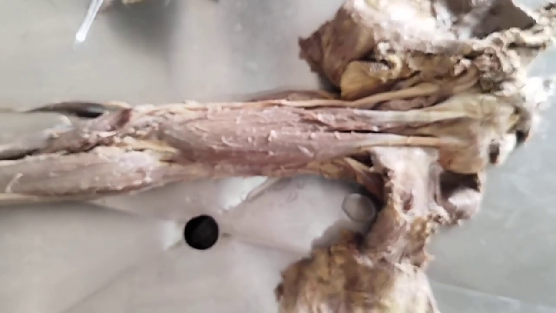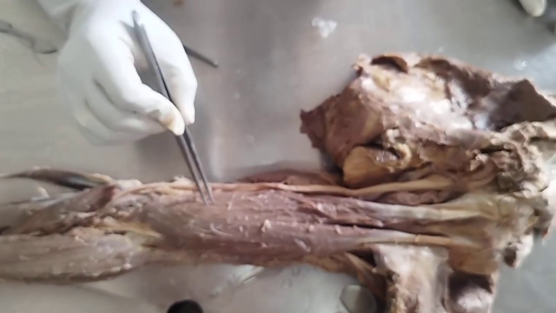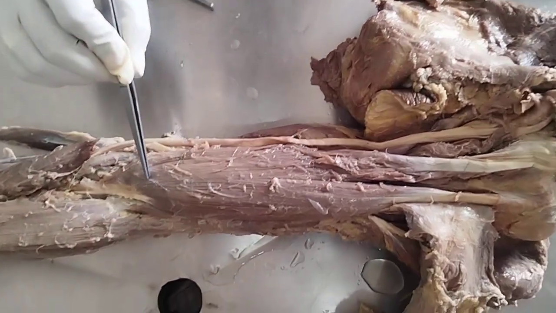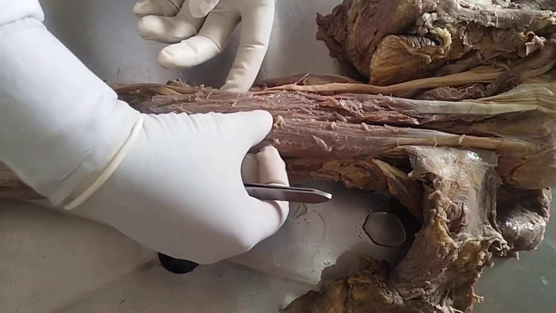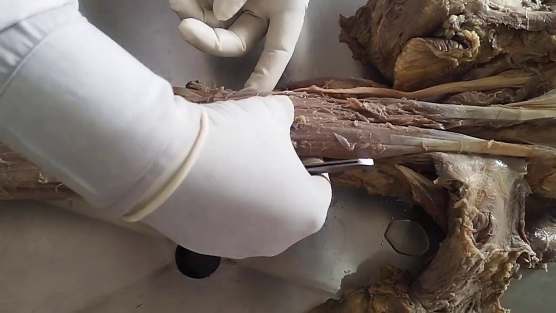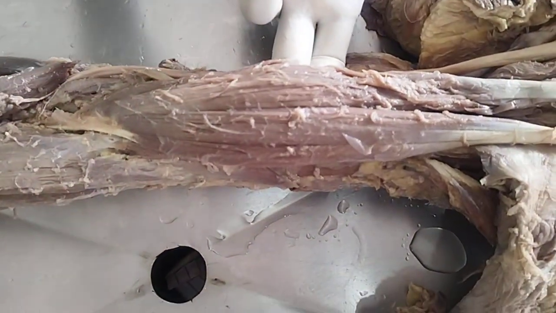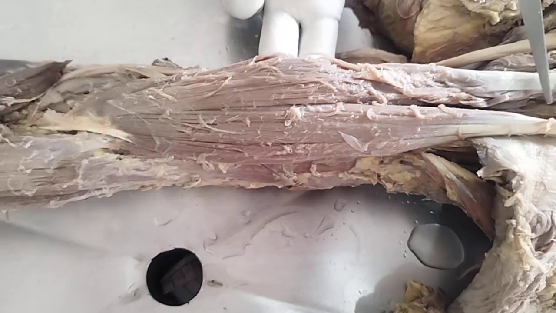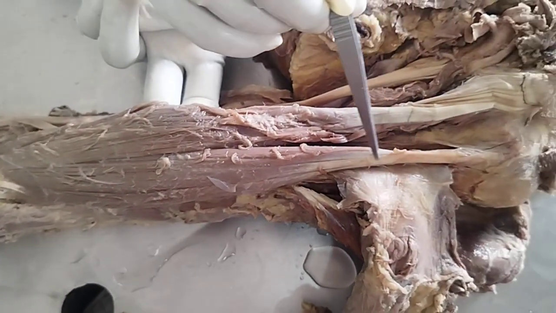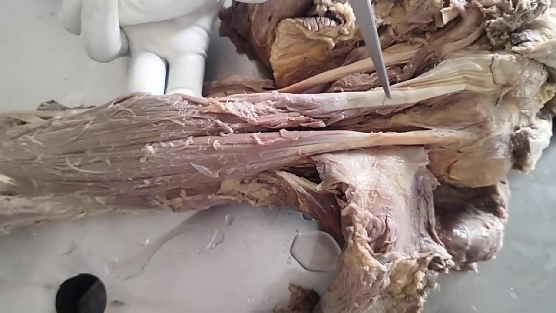Now arm muscles, mainly biceps brachii. This is the biceps brachii muscle. See how we are lifting the biceps brachii muscle. Why are we calling it biceps? It has two heads. This is the long head of the biceps brachii. This is the short head of the biceps brachii.